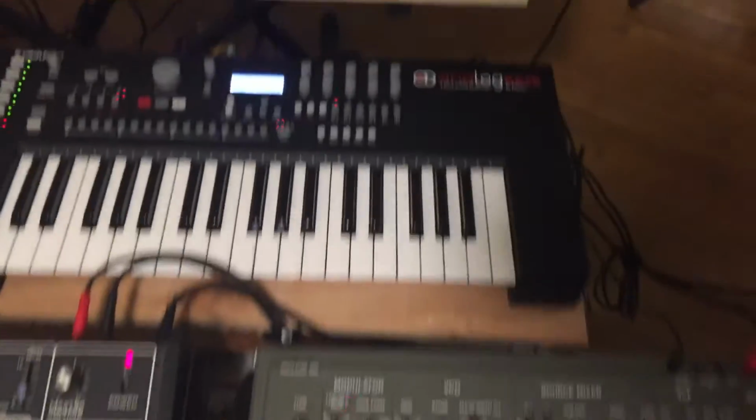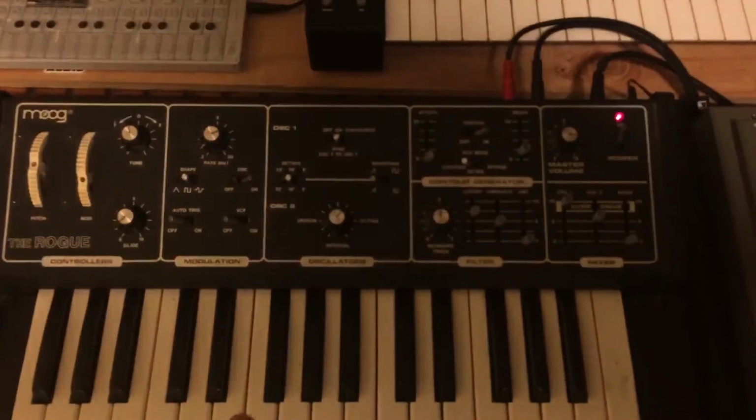In this case, we'll be using the two synths from the Elektron Analog Keys. So you will have CV A and B for one synth, and the C and D for the Rogue.